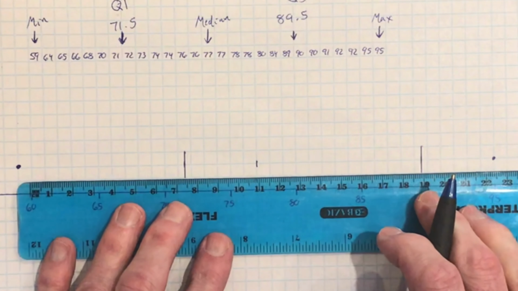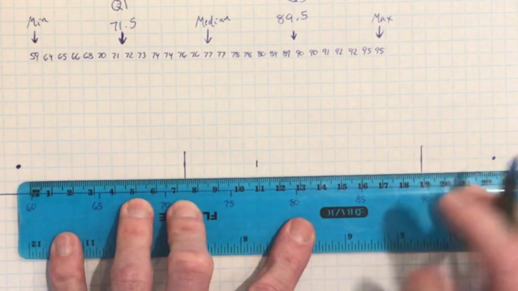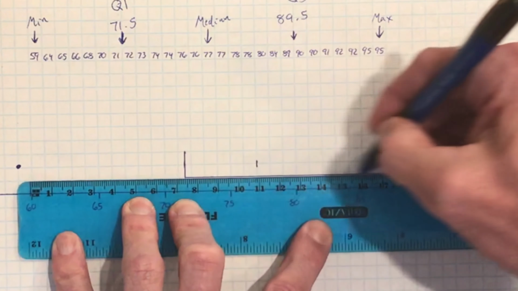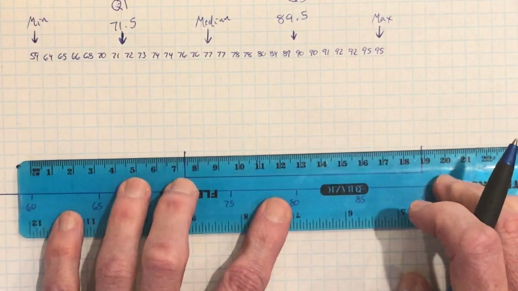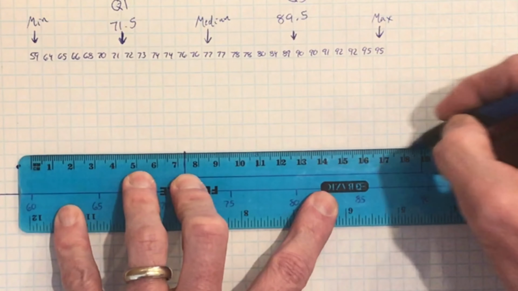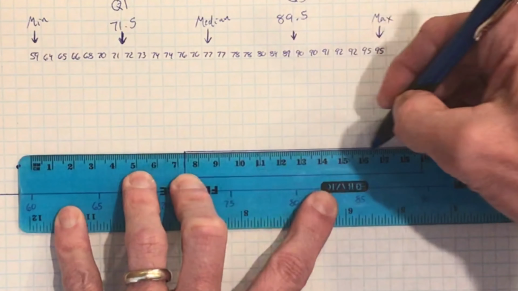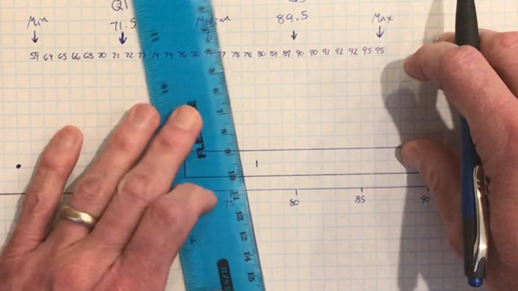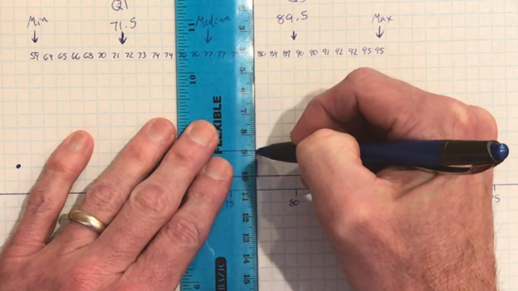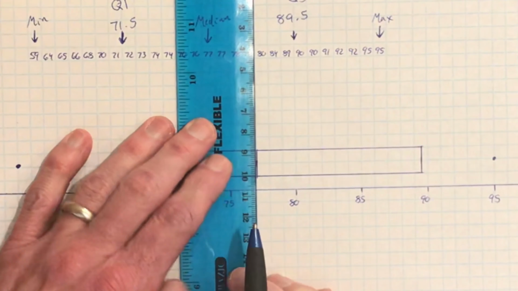You shouldn't have a lot of your data spread out way far away from the middle. That's not always true, but it's usually true. So that's the middle half of the data, and the median or midpoint of your data is marked here.